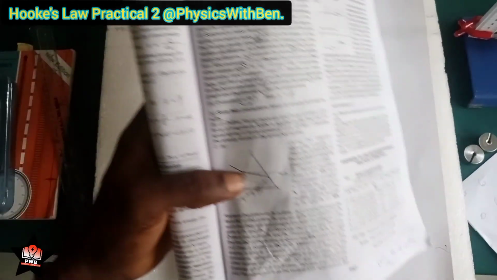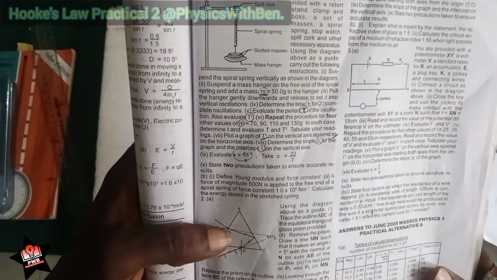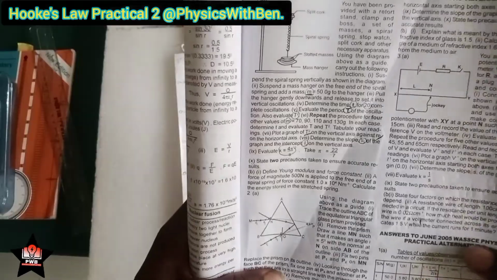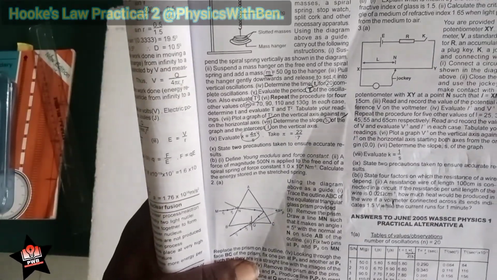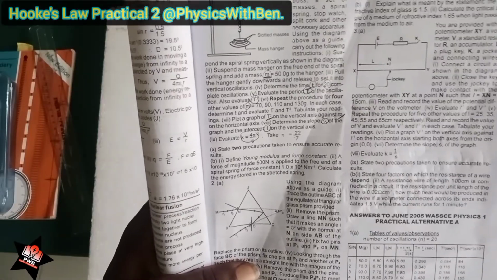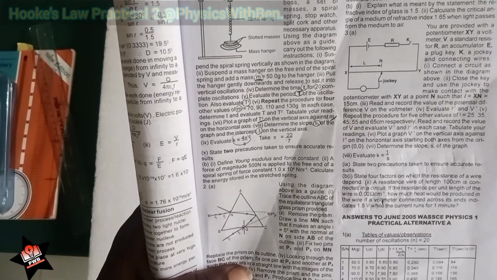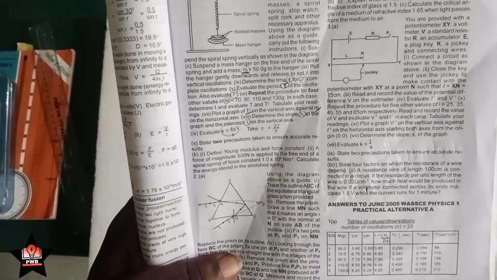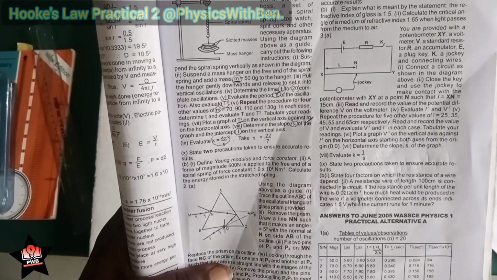The last thing we are supposed to do here is they ask us to define the Young's modulus and force constants. I will hesitate to define the Young's modulus and the force constant here. Watch the video I have produced on theory and the calculations on Hooke's law, and you see all that there.